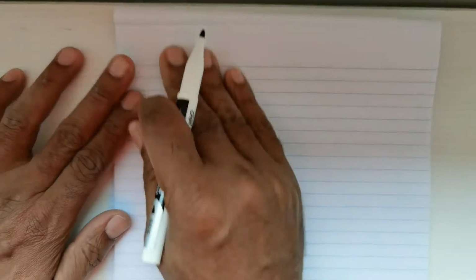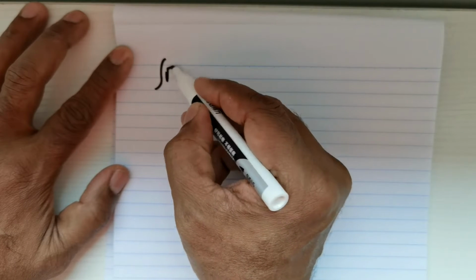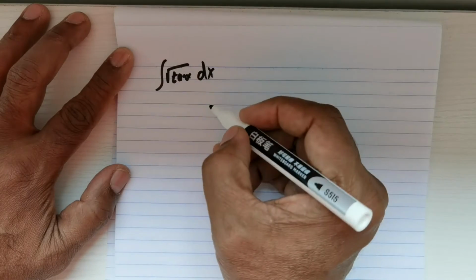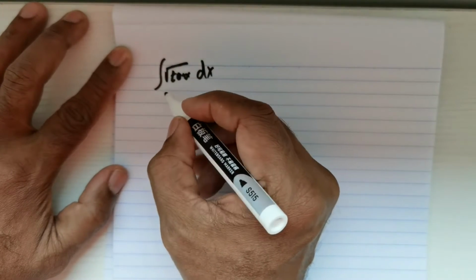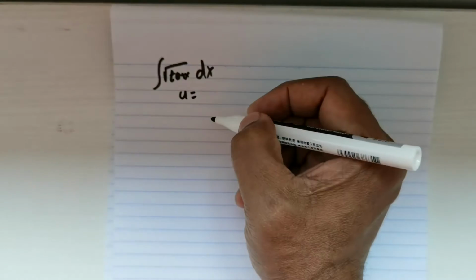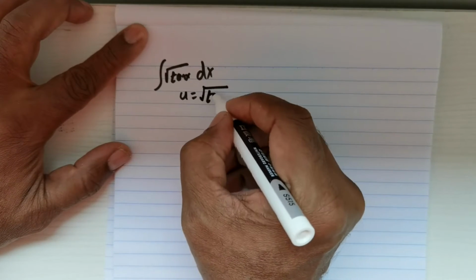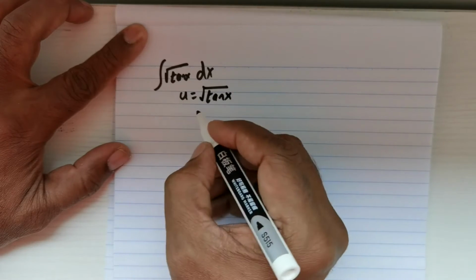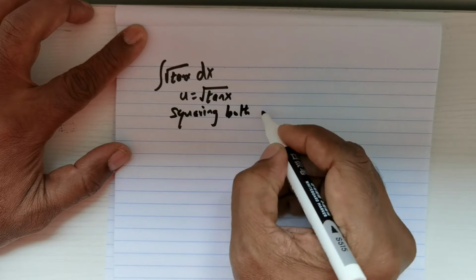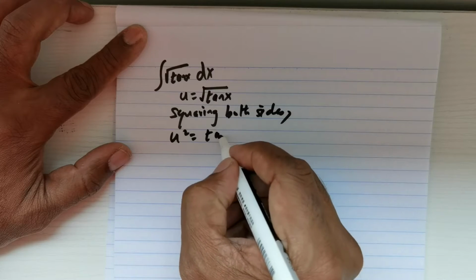Welcome back, students. In today's class, we will be studying how to integrate the square root of tan x. First, to integrate the integral of root of tan x, we make the following substitution: u equals root of tan x. Now, squaring both sides, we get u squared equals tan x.